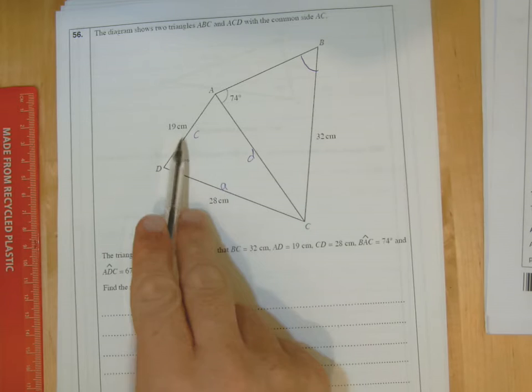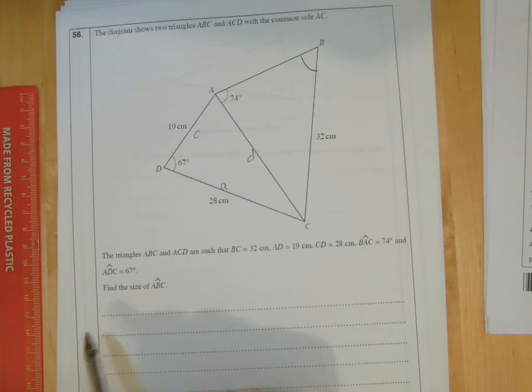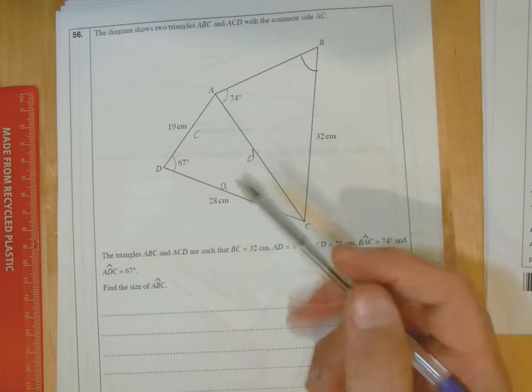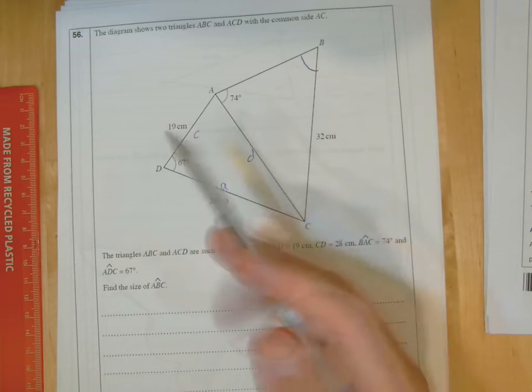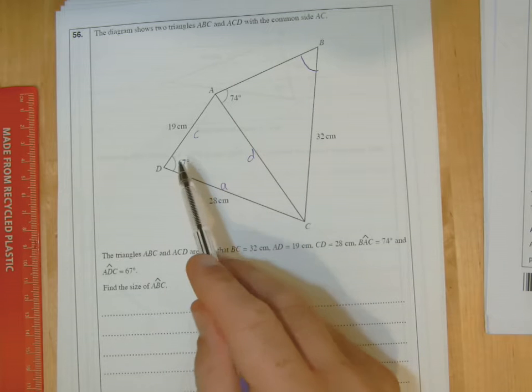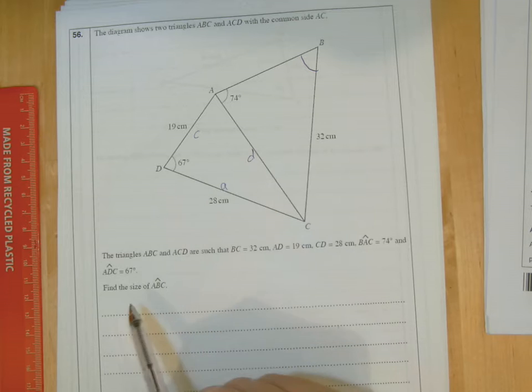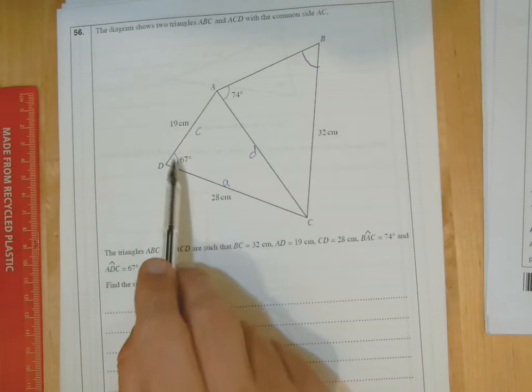Now when you've got 2 sides and the angle in between them, you need to use the cosine rule. You can't use the sine rule in this case, because in order to use the sine rule, you need to have a pair, an angle and a side. The only angle we've got is this, and we don't actually know this side, so you can't use the sine rule. The cosine rule works when you've got 2 sides and the angle in between them.